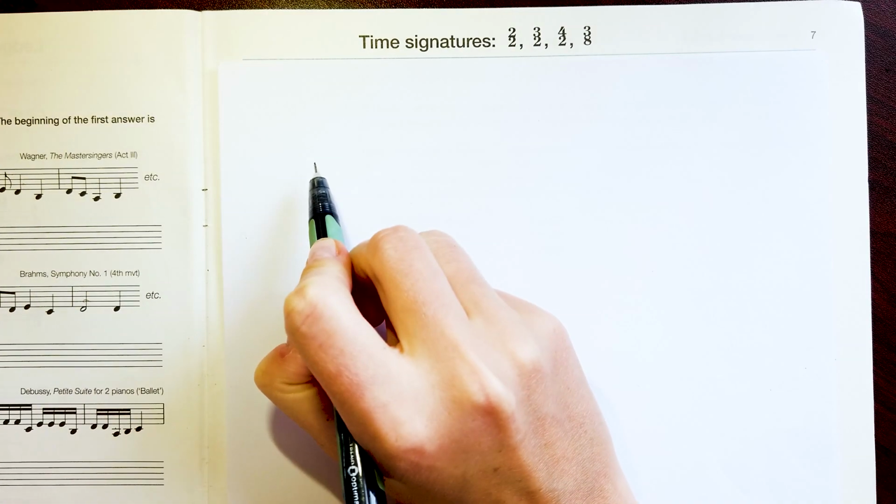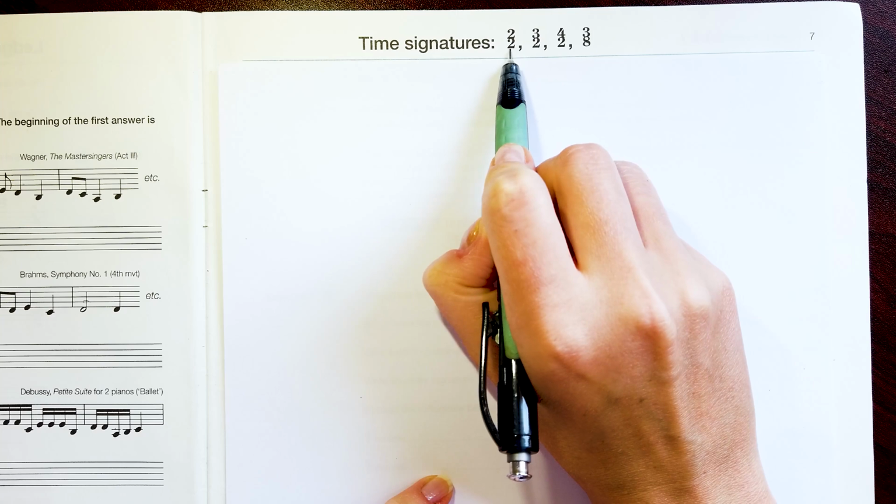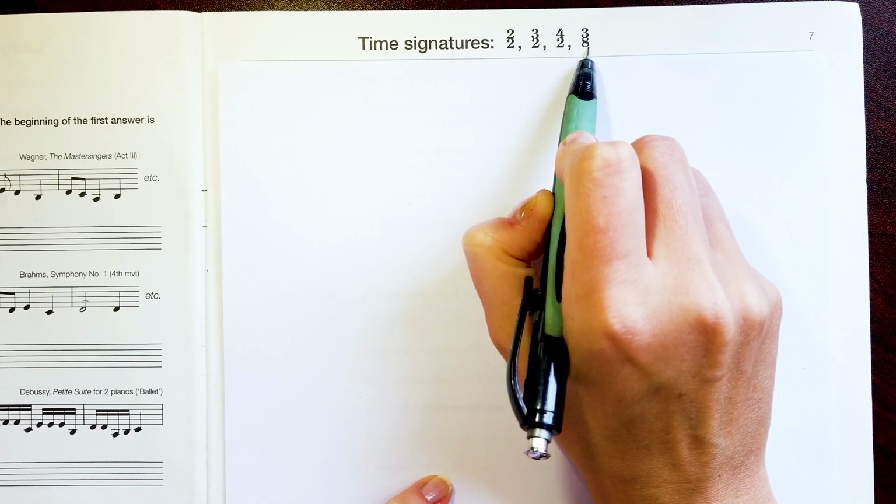Hi my dear students, today we will speak about time signatures 2-2, 3-2, 4-2 and 3-8.